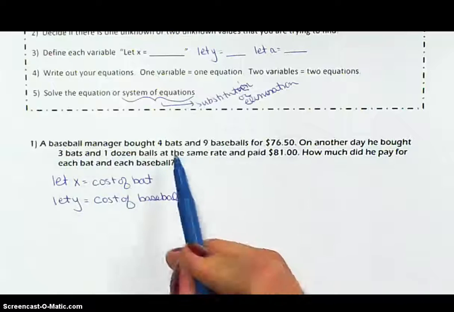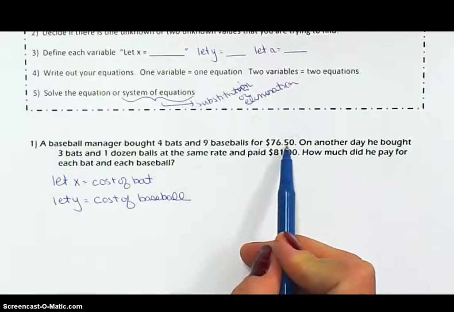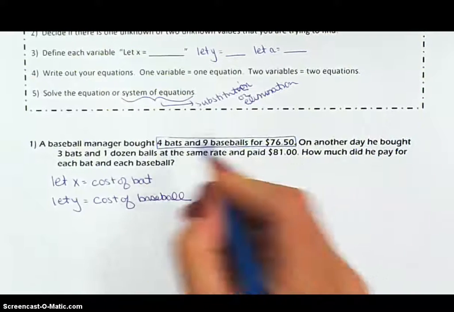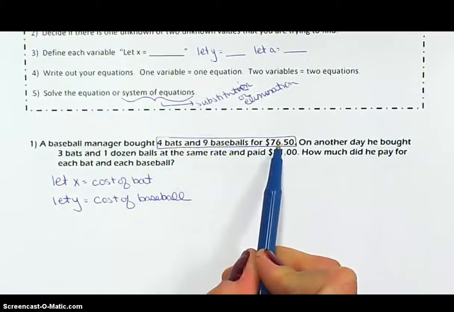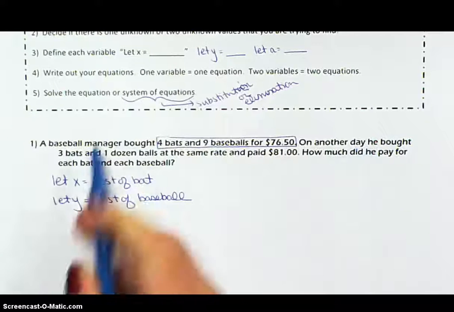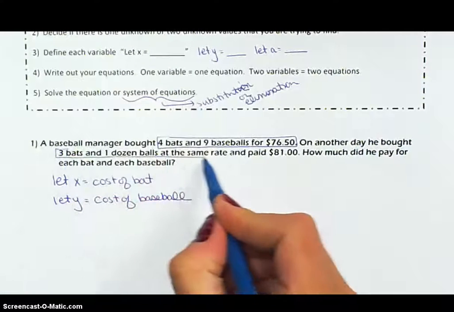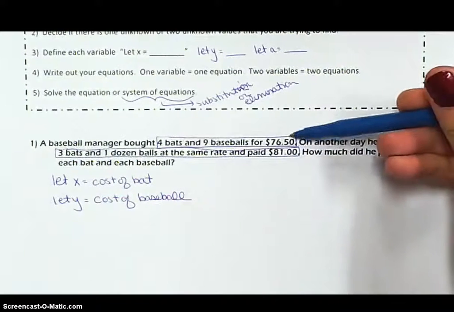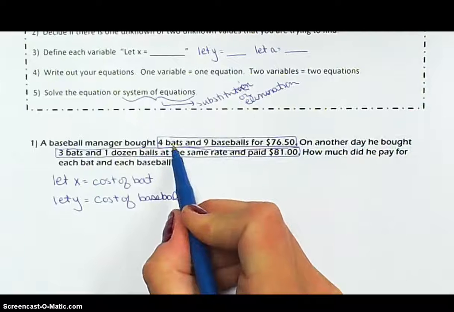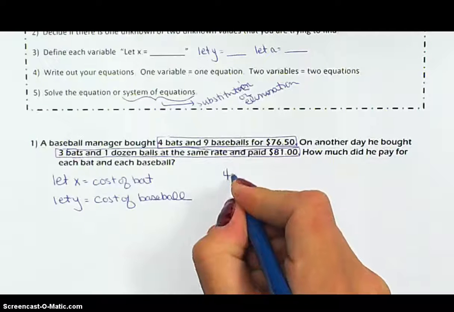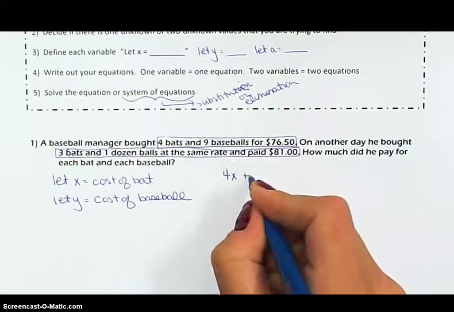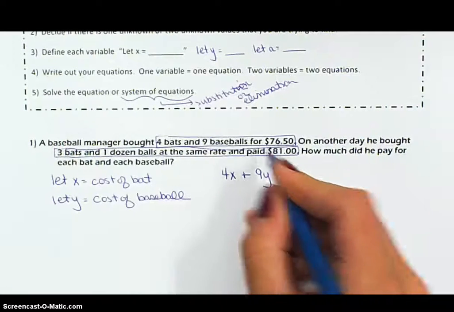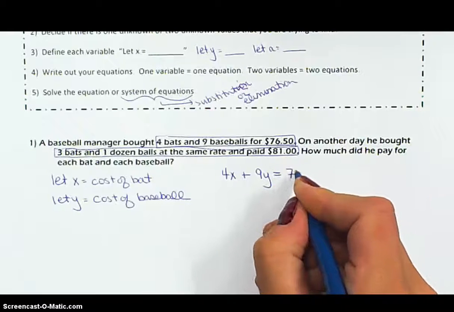A baseball manager bought 4 bats, 9 baseballs for $76.50. Now they're saying the relationship between these items is that they all go together. 4 bats, 9 baseballs, $76.50. Then we have on another day he bought 3 bats, 1 dozen balls at the same rate and paid $81. So these are all going to go together. So let's see if we could transfer the words into an equation. 4 bats, the cost of a bat is x. So 4x, the word and means plus, 9 baseballs, so that's 9y. The word for is like the word is, it means equals $76.50.